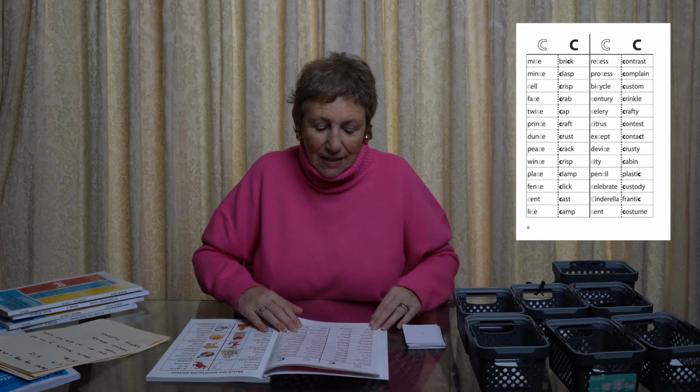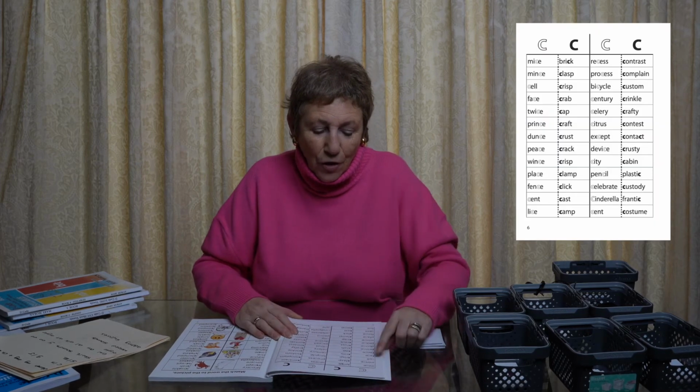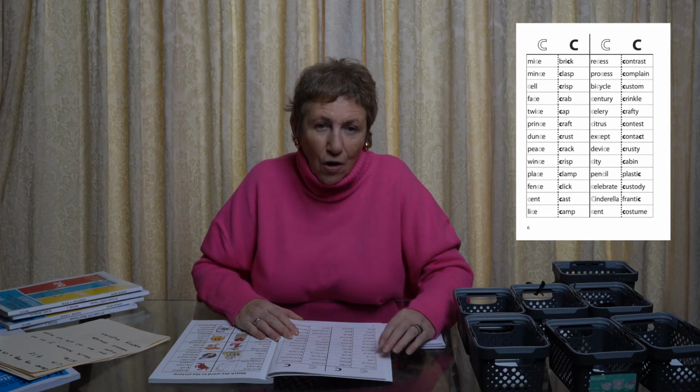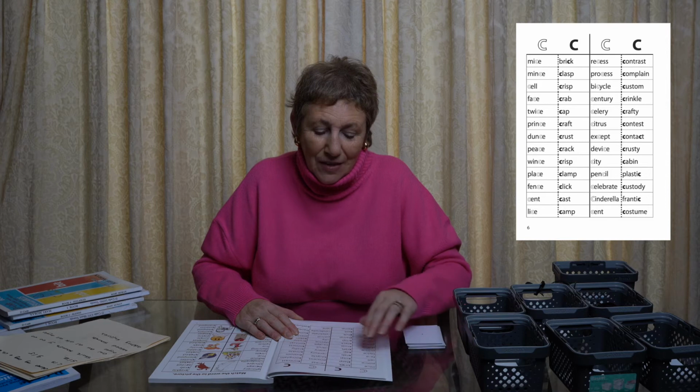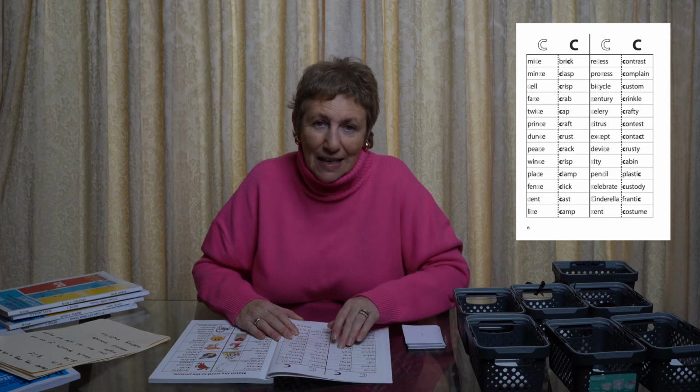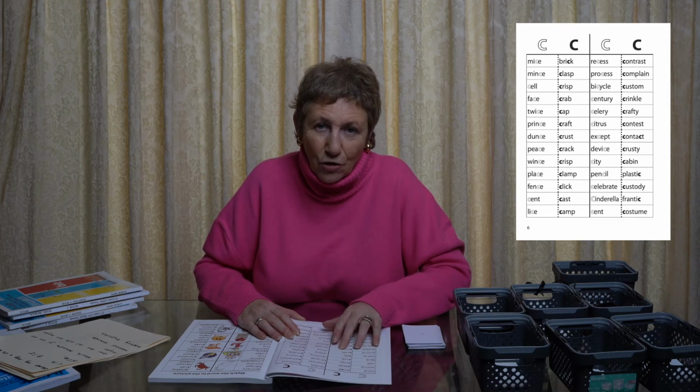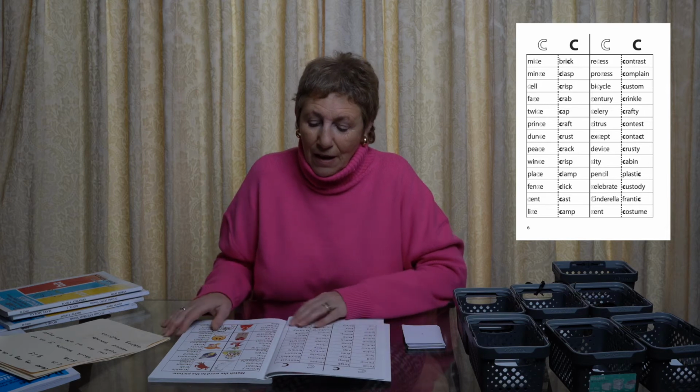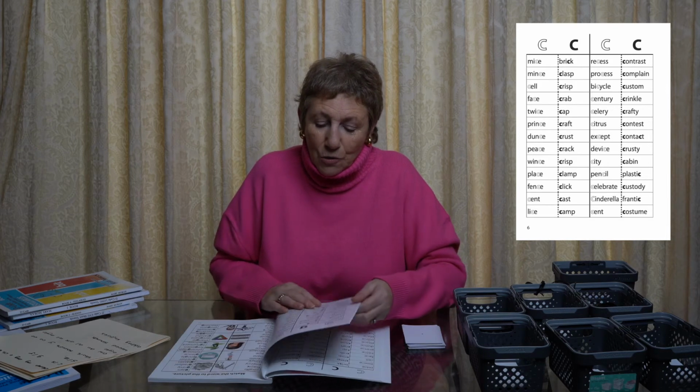Chapter 1 works on soft C and G. Page 6. The first column, all of the words are hollowed, the C's are hollowed, the C says S. The second column, the C says K, which is the sound we learned in book 1. This is the way this works through.